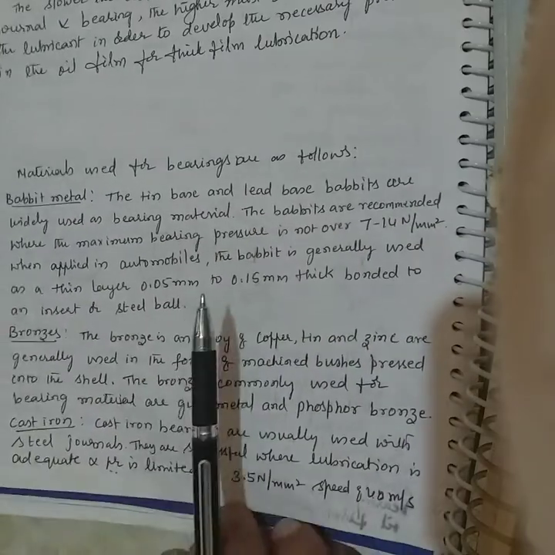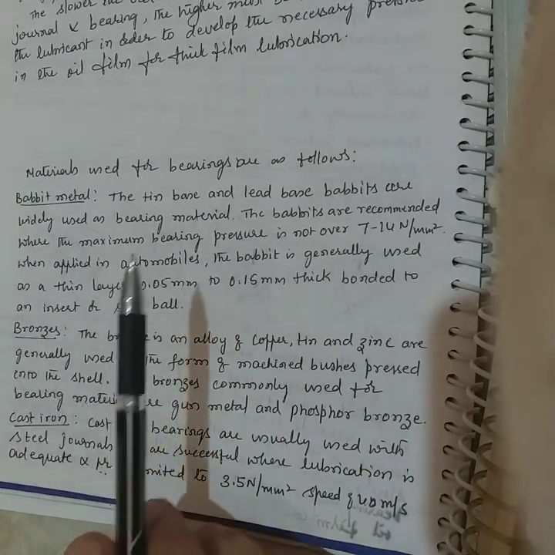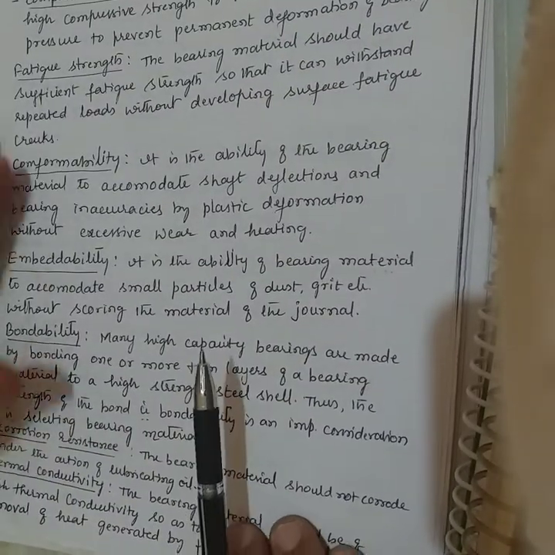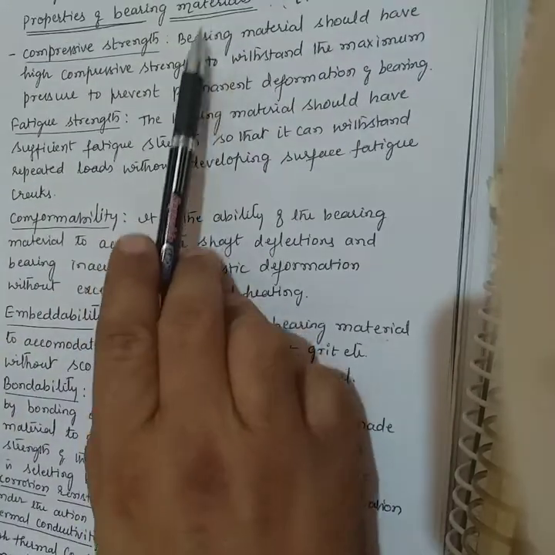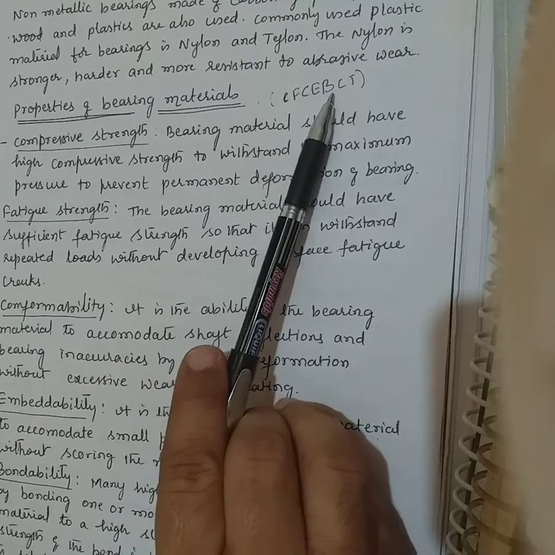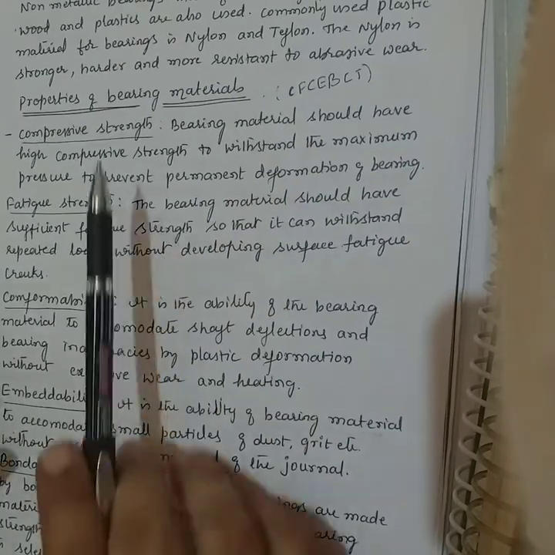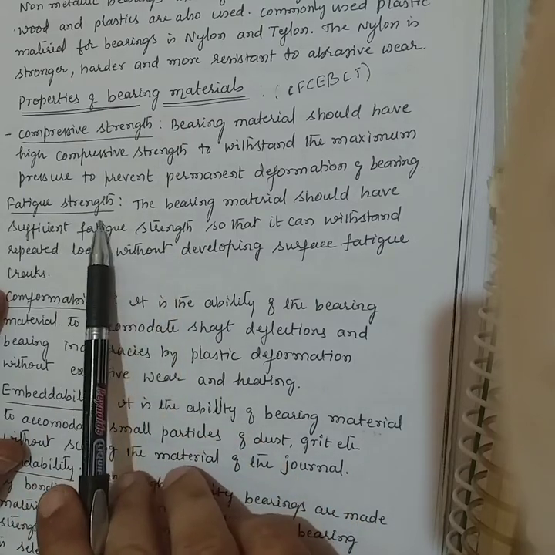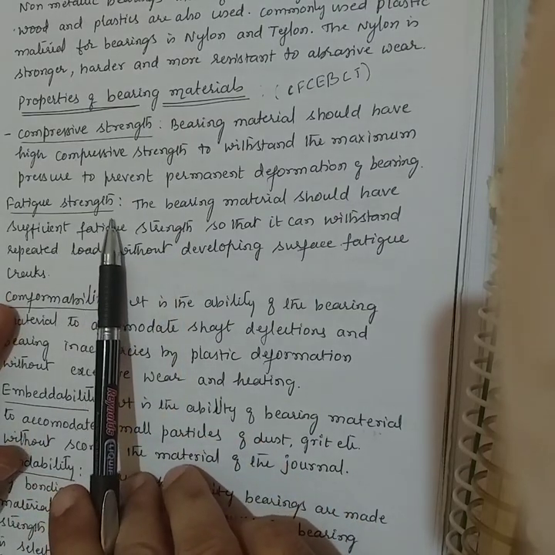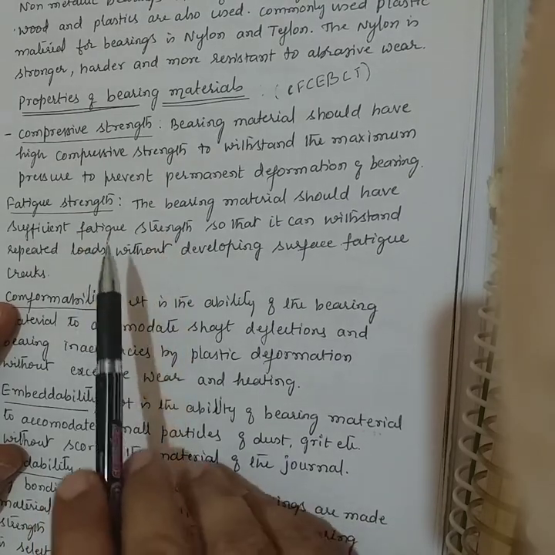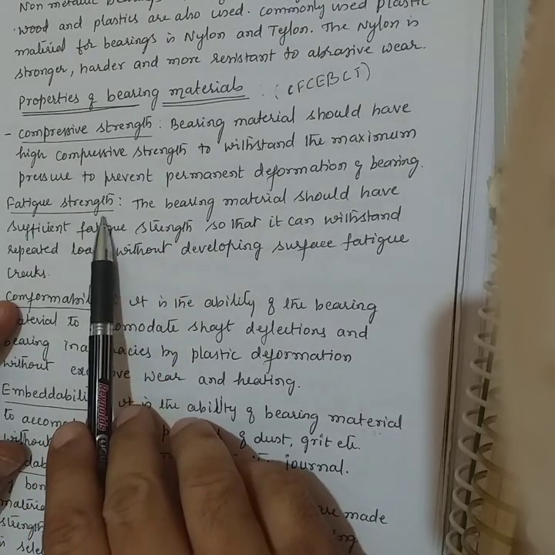And now let's look at the various materials that are used for bearing. One is the Babbitt material; bronze and cast iron can be used. And now let's look at various properties of bearing materials. Essentially, you can remember it by CFCE BCT. That is compressive strength. Bearing material should have high compressive strength. Fatigue strength, of course, for all the components that are used for developing automobile or machine, the fatigue strength of the material is very, very important.